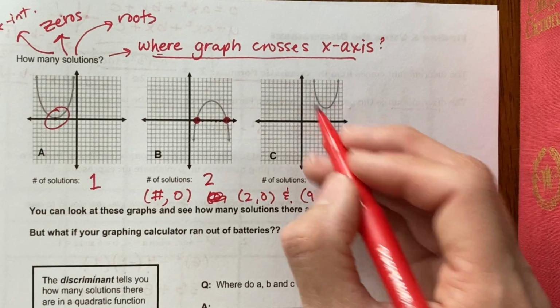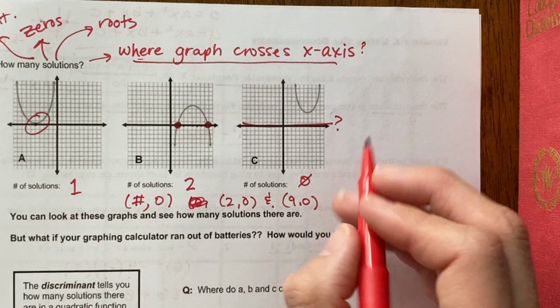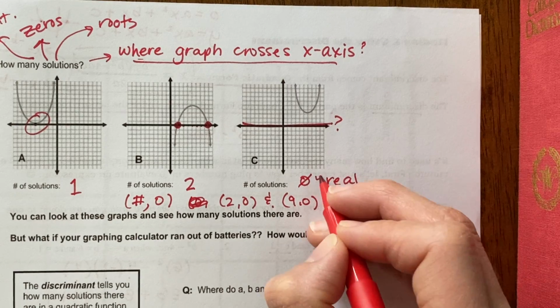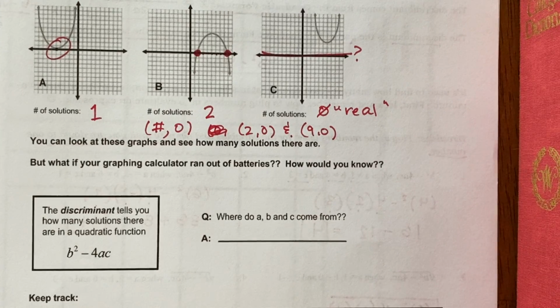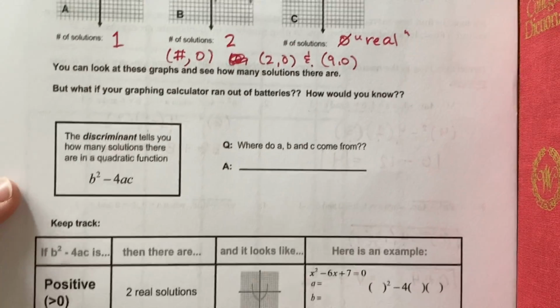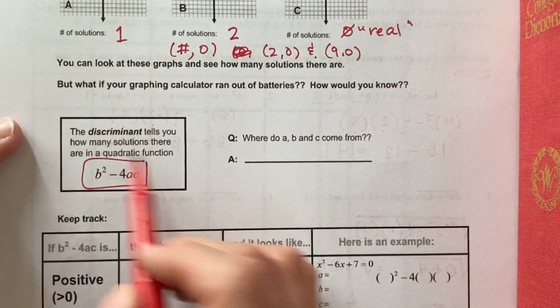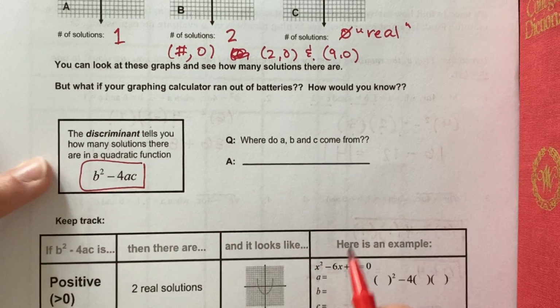And then in C, where does it cross the x-axis? Well, that would be nowhere. So there's no solution. But remember, that means there's no real solution. And when we get to quadratic formula, you'll see, or actually today when we talk about discriminant, we'll talk about real solutions and what makes something real and not real. All right, so we're going to use our discriminant. And it says the discriminant tells you how many solutions are in a quadratic function.